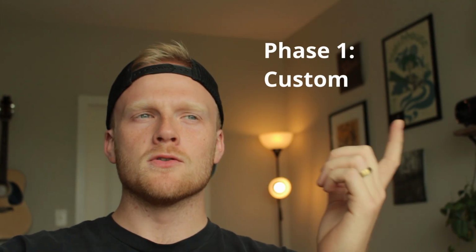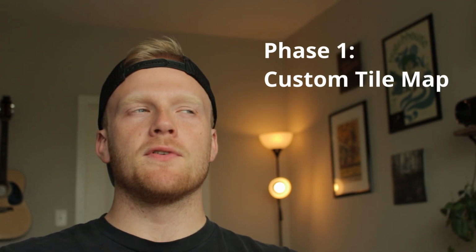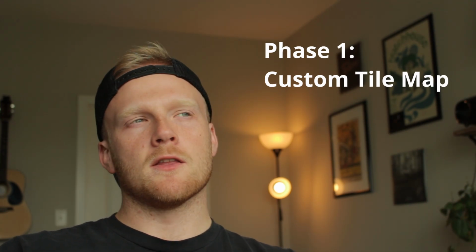All right, so phase one was to make my own custom tile map. If you don't know what a tile map is, it's basically an image that you make, and you can use your game engine or program it so that that image is used as a reference for the edges of platforms or for buildings or shrubbery or really whatever you need to paint into your world. You can make that in a tile map and then reference parts of that tile map in your game. So I wanted to make my own.